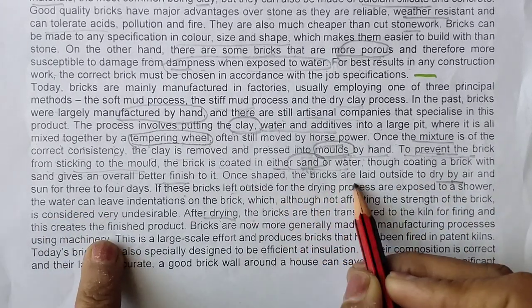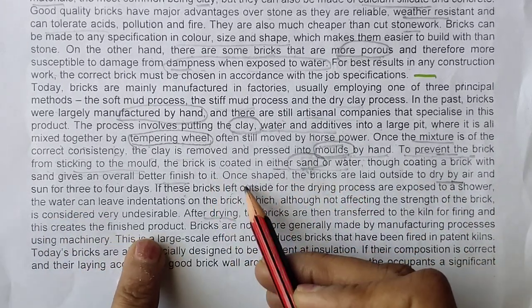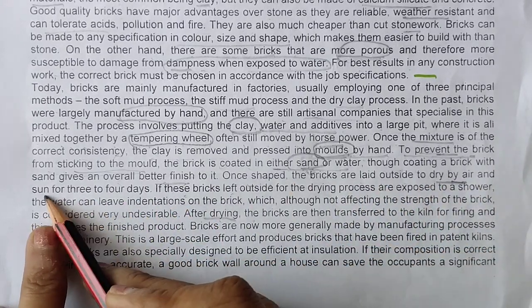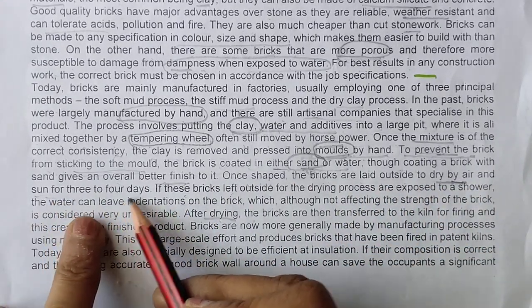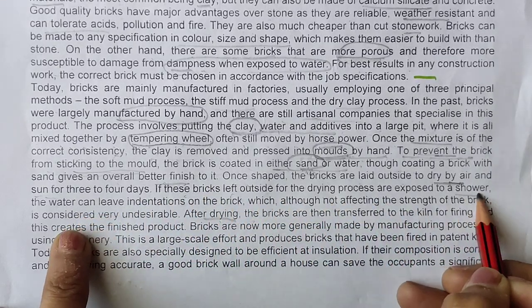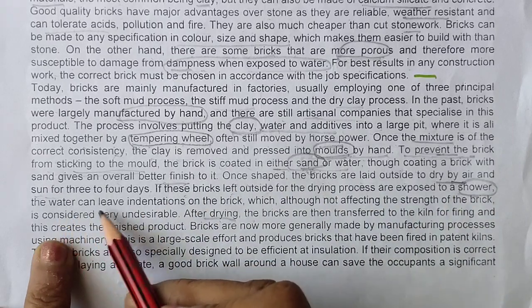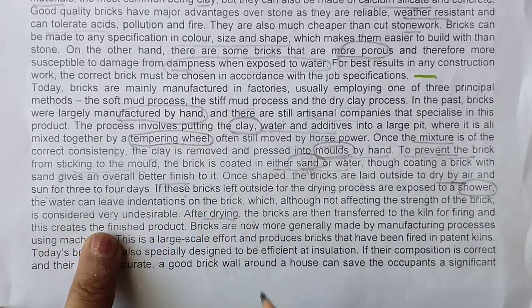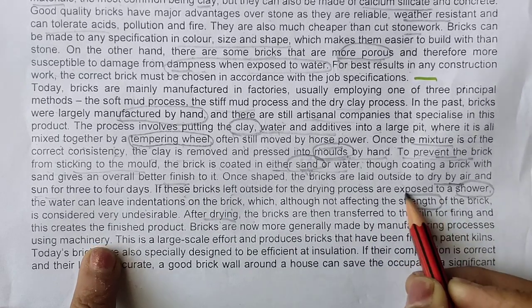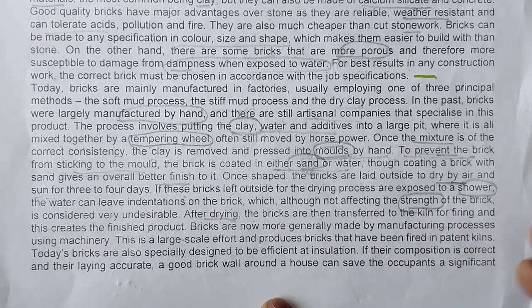Okay, once shaped the bricks, so let's read it turn wise. Once shaped the bricks are laid outside to dry by air, and sun is also there for 3 or 4 days. If bricks left outside for drying process are exposed to a shower, means rain, the water can leave indentation on the brick, which although not affecting the strength of the brick, so not affecting the strength will come over there.